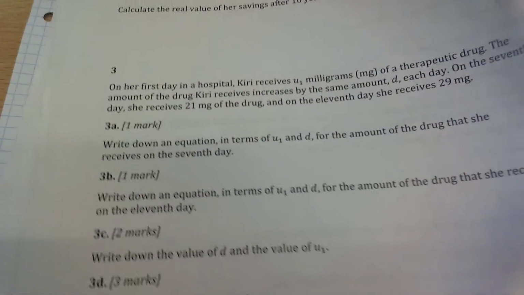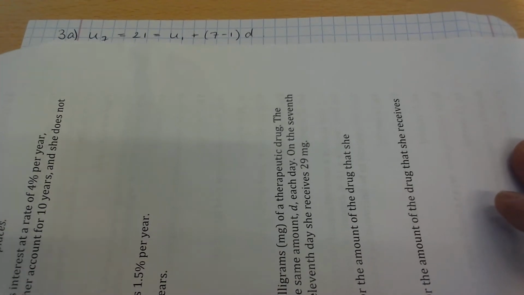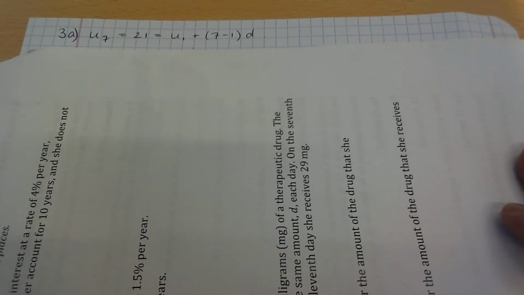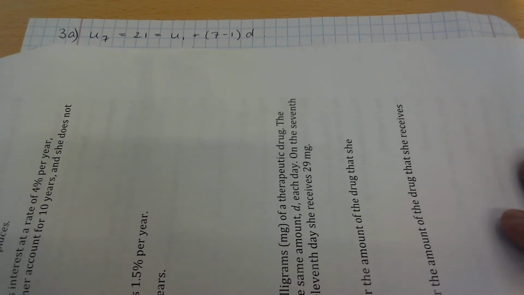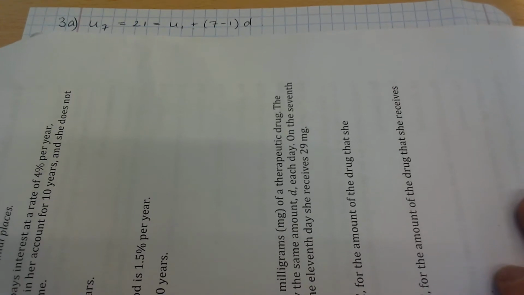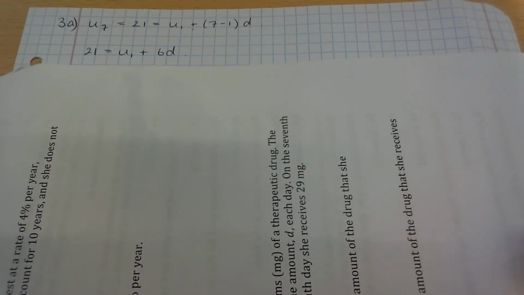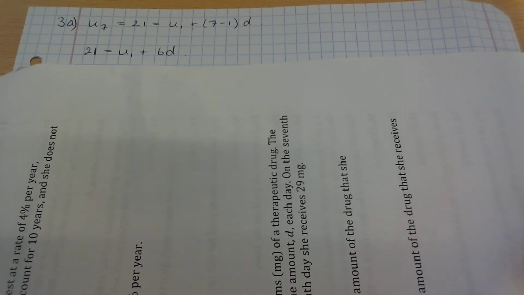So, from the information we're given in the question, we're told that u7 is equal to 21. On the 7th day, she gets 21 milligrams. And we know it's an arithmetic sequence, so we can equate that using the formula. So that's equal to u1 plus (7 minus 1)d. So to smarten that up, 21 equals u1 plus 6d.